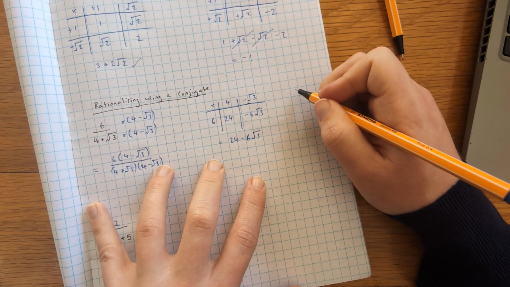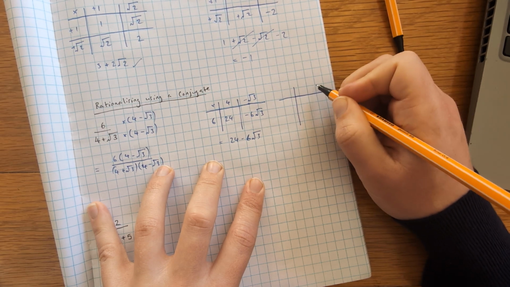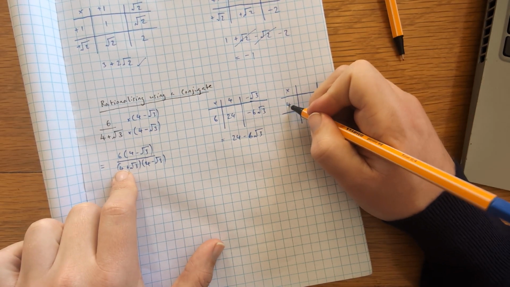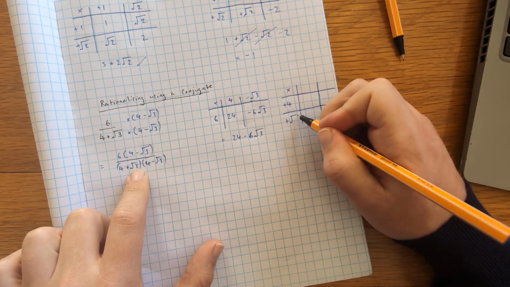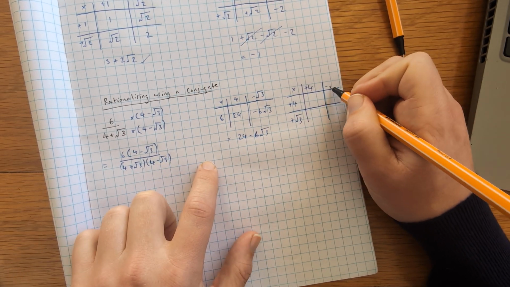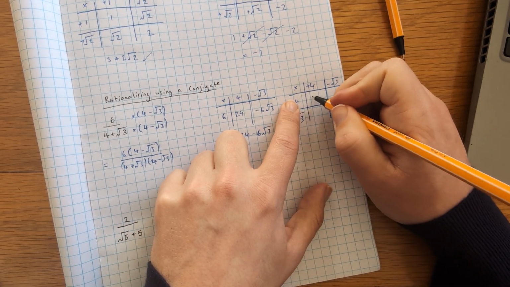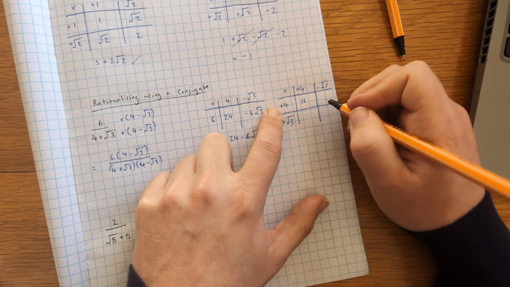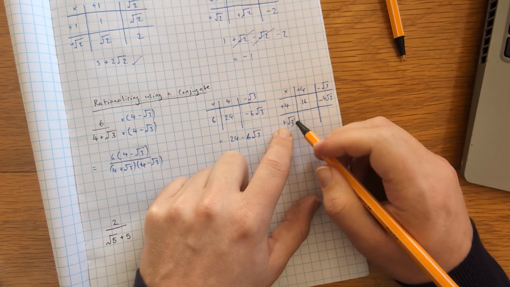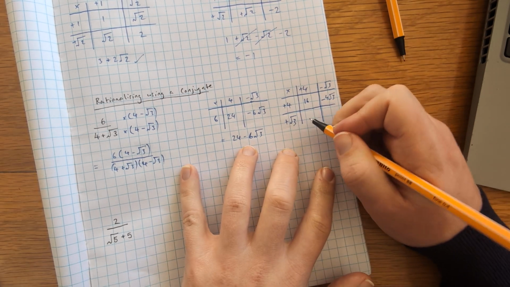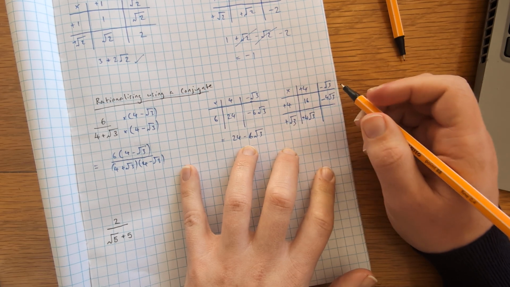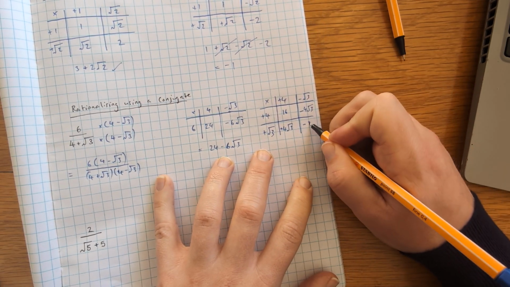For the denominator, hopefully I've given myself enough room to do this. We have 4, positive root 3, and then 4, that's positive 4, negative root 3. 4 times 4 is 16. 4 times negative root 3 is negative 4 root 3. Positive root 3 multiplied by positive 4 is 4 root 3. That's positive. And positive root 3 multiplied by negative root 3 is negative 3.